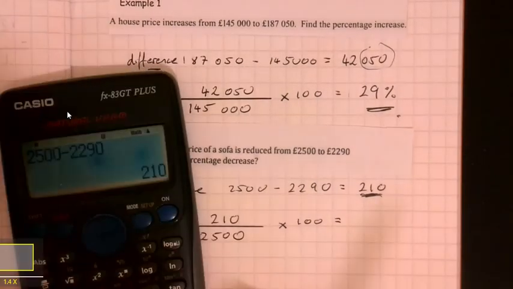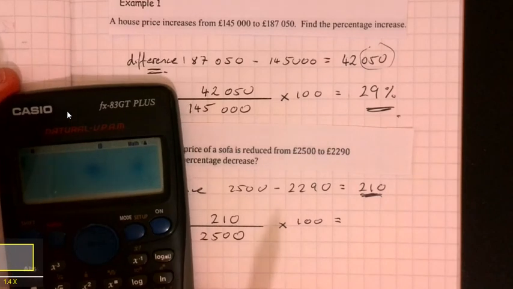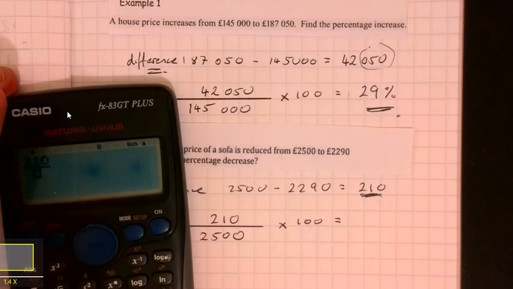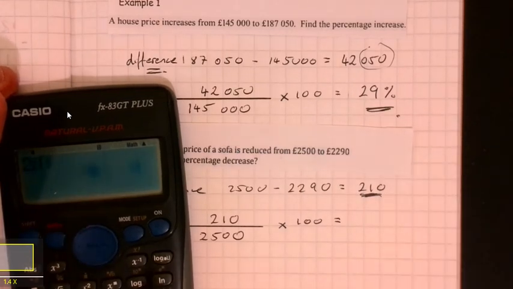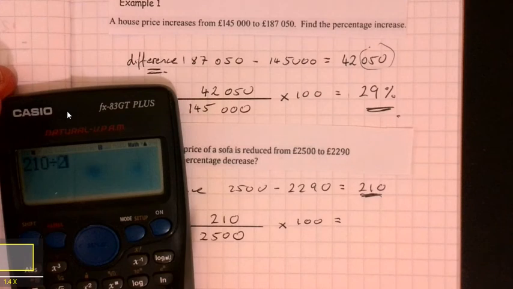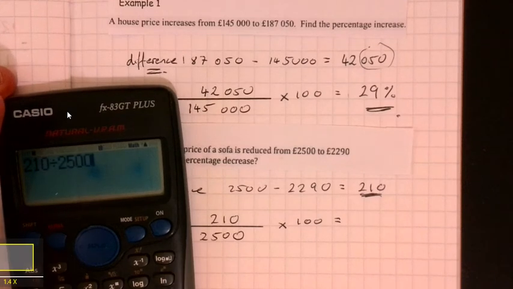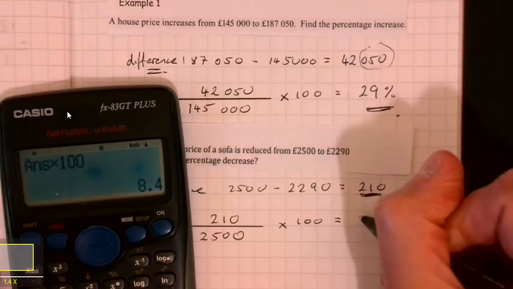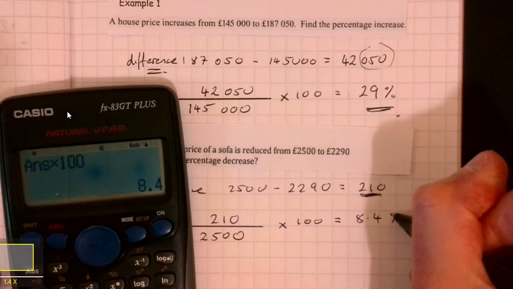Let's just pop that into our calculator. So what have we got? We've got 210. If you can't get the fraction key, just put divide. I'll write it like that so you can see. If you're struggling a little bit with that, just multiply that by 100. There we go, so it's 8.4%.